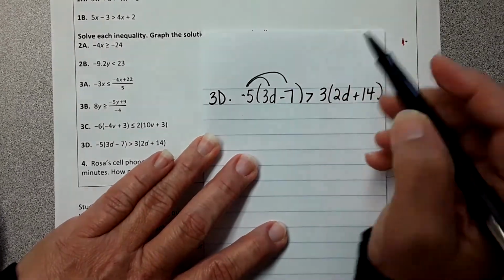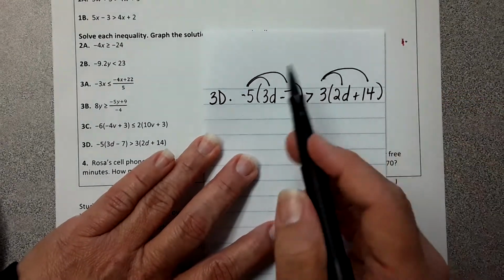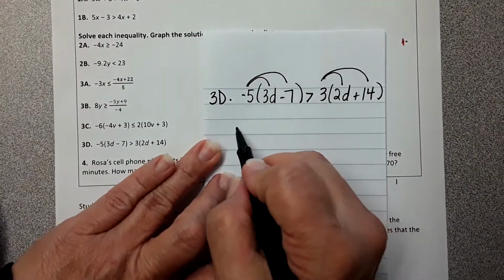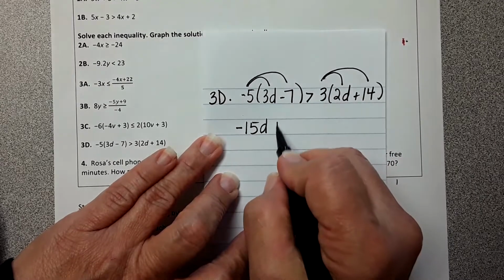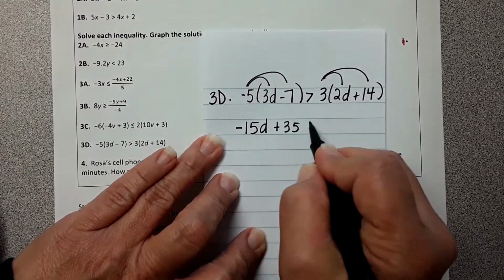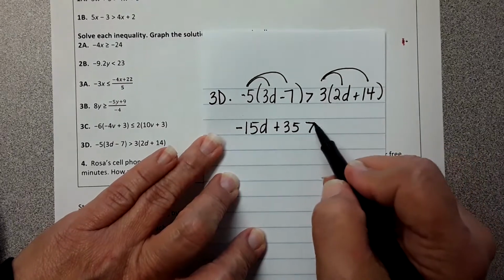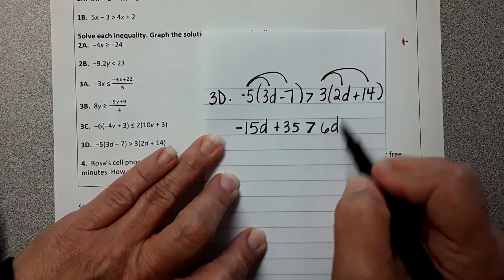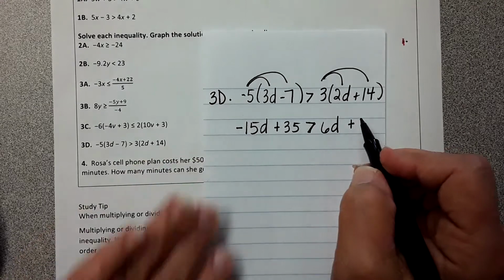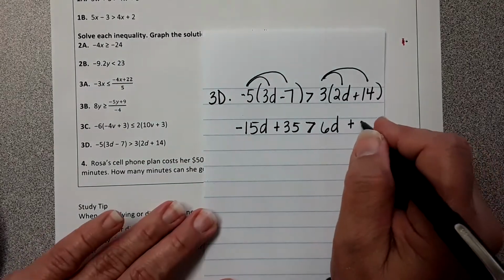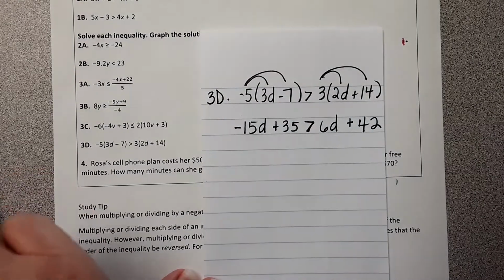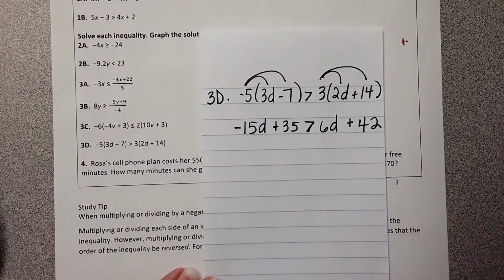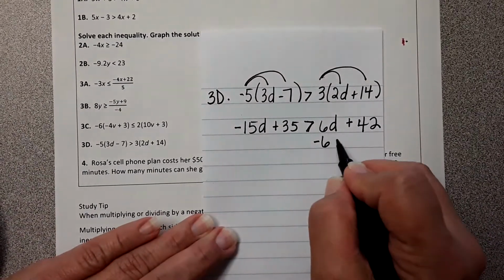We're going to distribute just like we did before. -5 times 3 is -15d. -5 times -7 is +35. 3 times 2 is 6d. 3 times 14 is 42. Good. And now I'm going to move the 6d over.